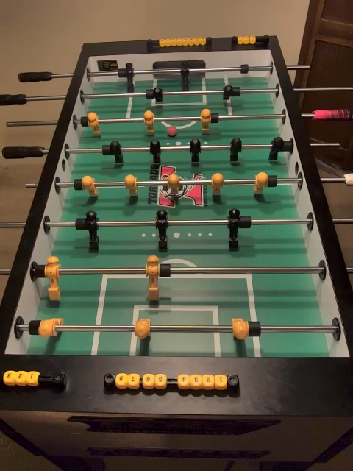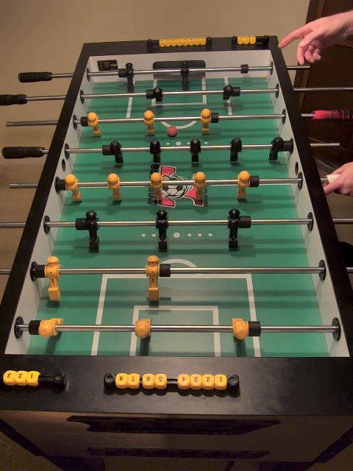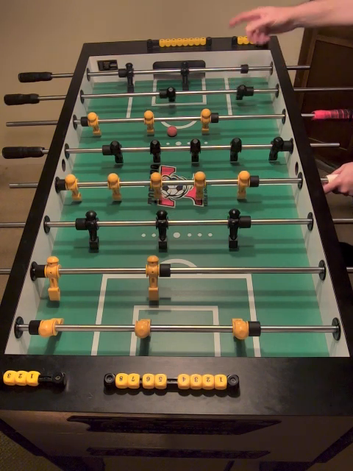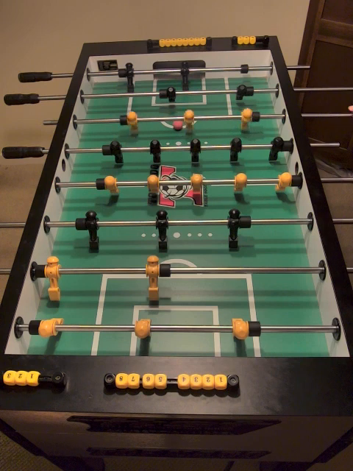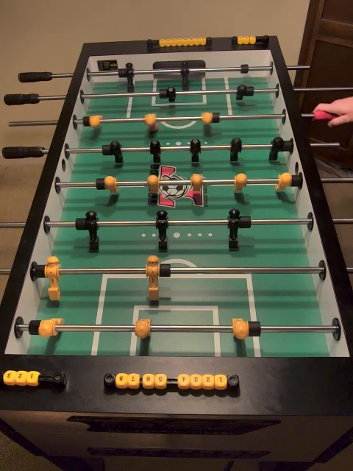A lot of people have asked me how to defend better on the 5-rod, and it's very similar to how you would defend on the 2-rod. If someone shot like this, it's going to look a little bit ridiculous, but I'm doing it to prove a point.